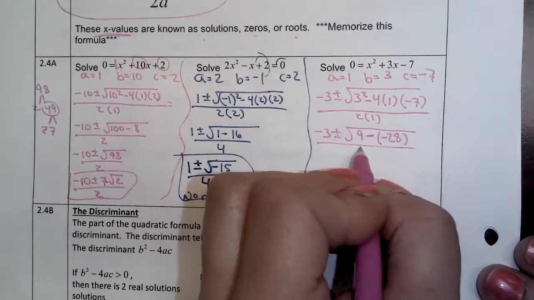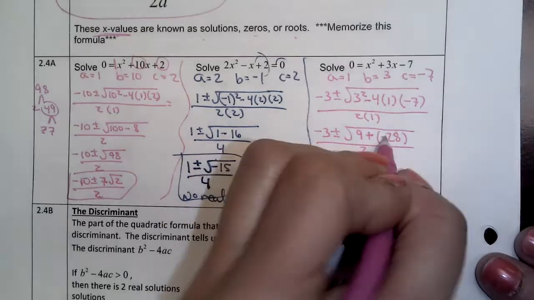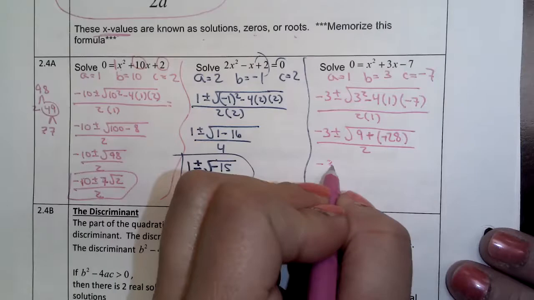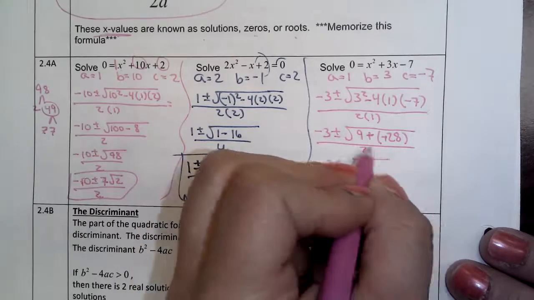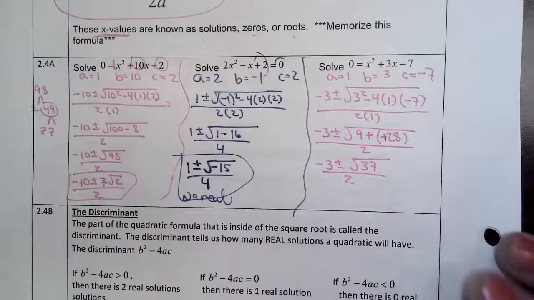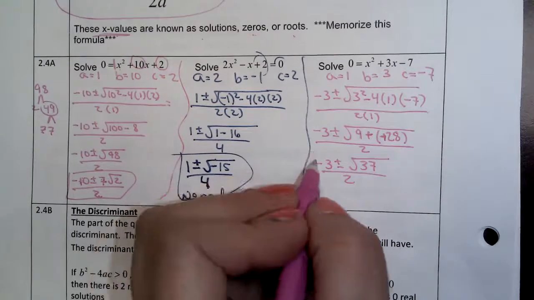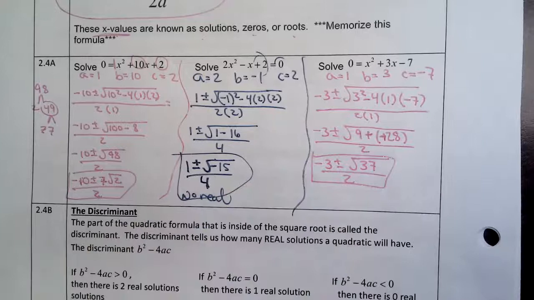Be really careful with those signs. That's what gets students the most. Okay, so that actually gets added, so it's -3 plus or minus the square root of 28 plus 9, which is 37, all over 2, and 37, I cannot factor, so that's just going to stay like that.